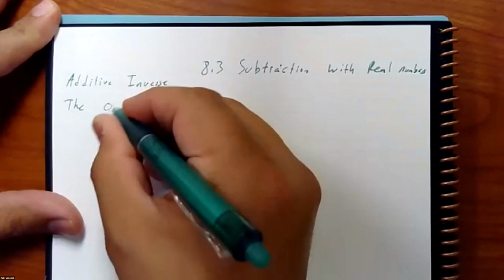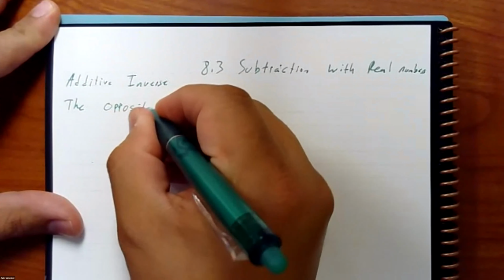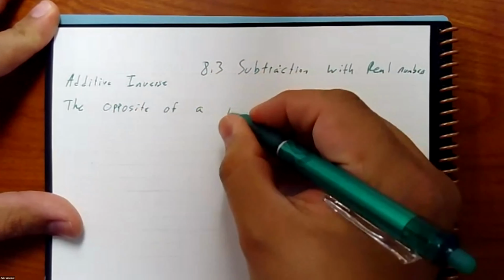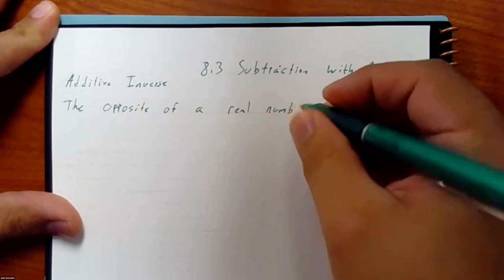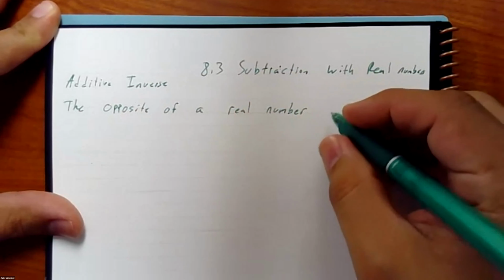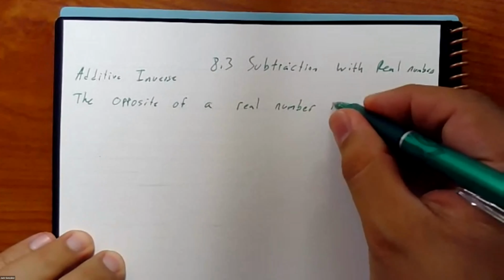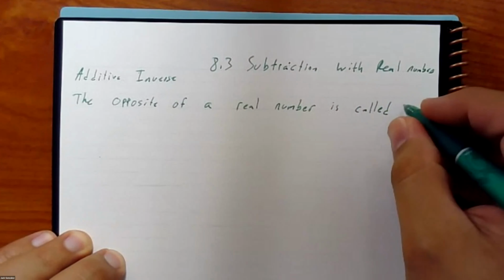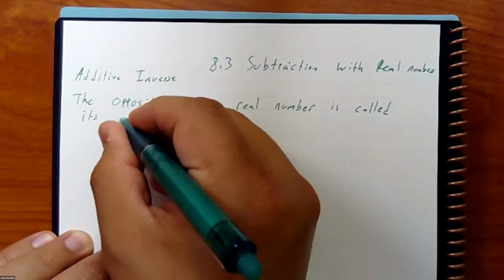The opposite of a real number is called its additive inverse.